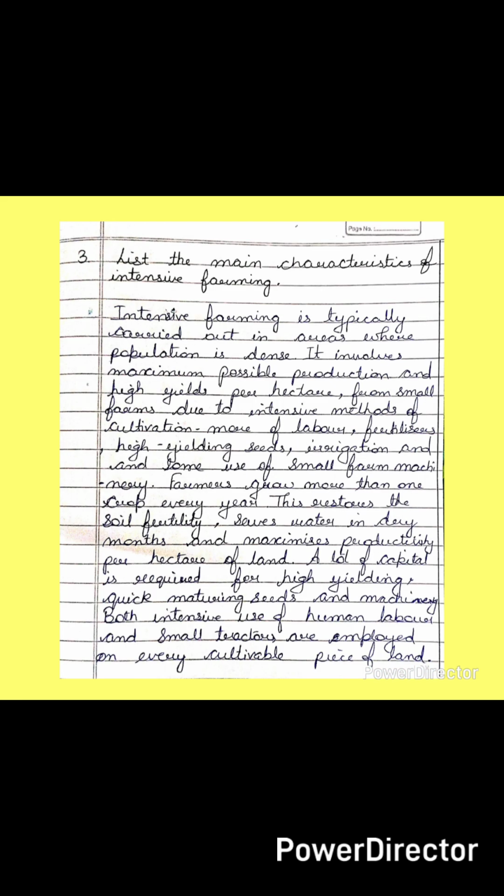Next question, question number 3. List the main characteristics of intensive farming. Answer. Intensive farming is typically carried out in areas where population is dense. It involves maximum possible production and high yields per hectare from small farms due to intensive methods of cultivation, more of labor, fertilizers, high yielding seeds, irrigation, and some use of small farm machinery.